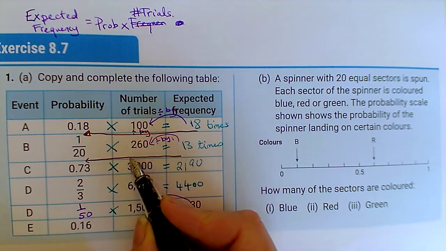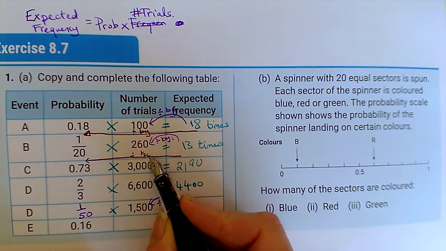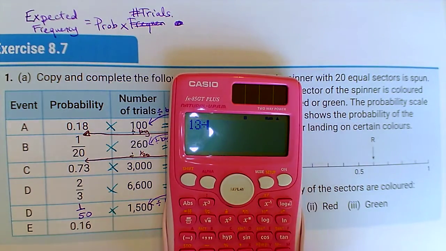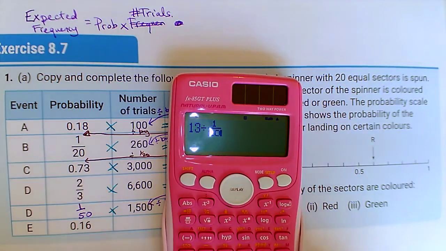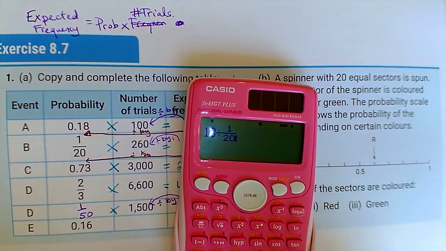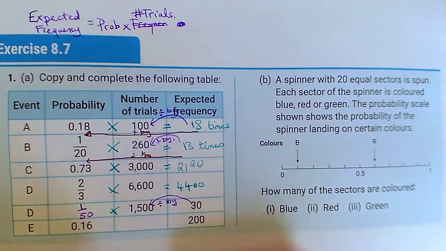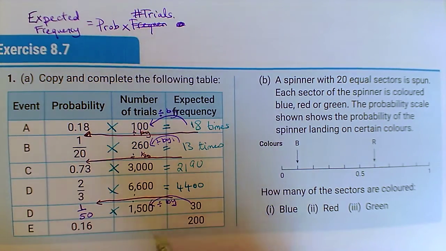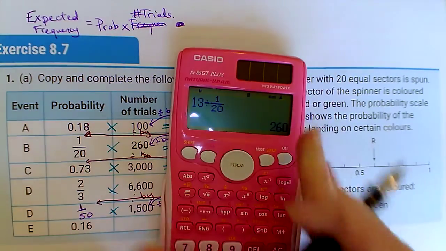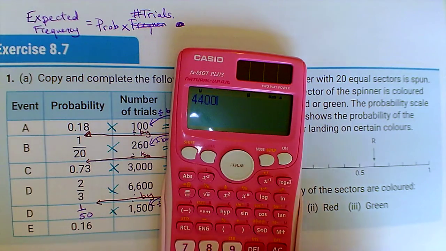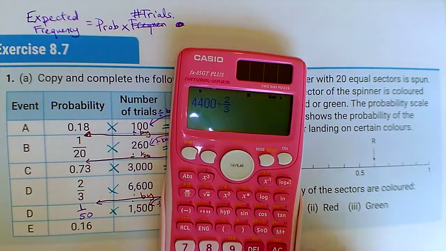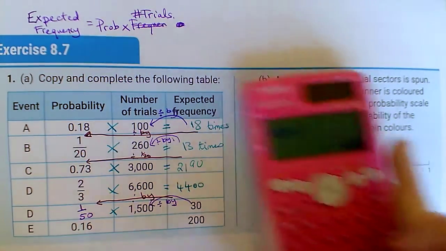Seems a bit weird, right? But we can do it. It's the same as multiplying by 20. 13 divided by 1/20th. The calculator can do this work for us. It gives me 260. Same thing here. Even if it's a fraction or a decimal, so divided by here as well. 4400 divided by 2/3. 6600.